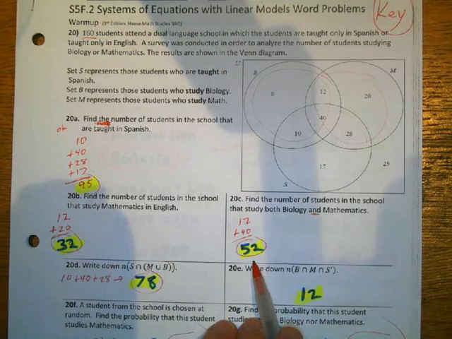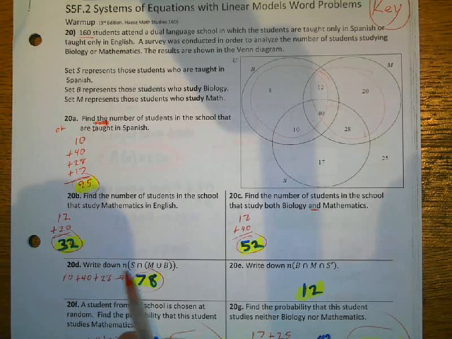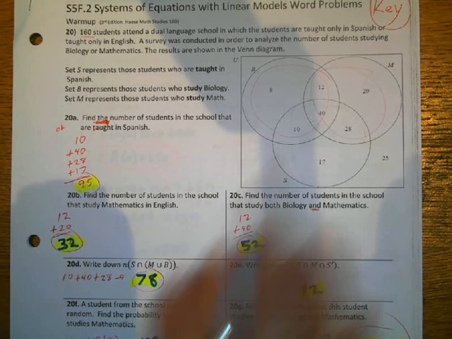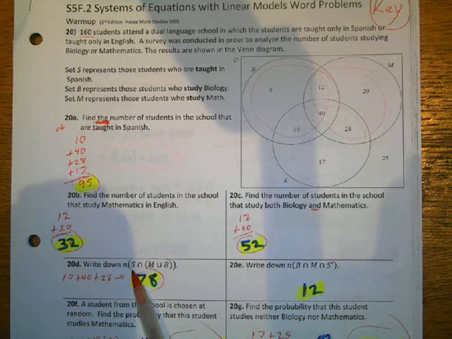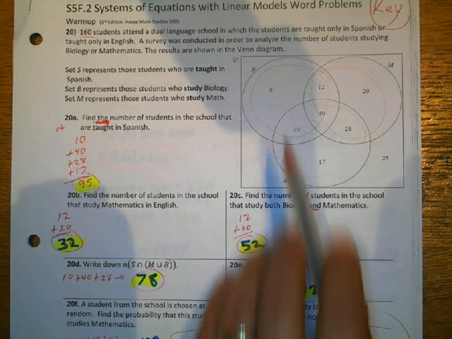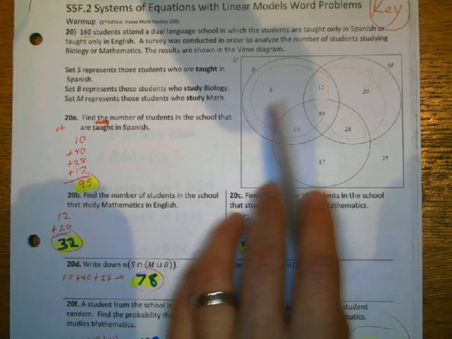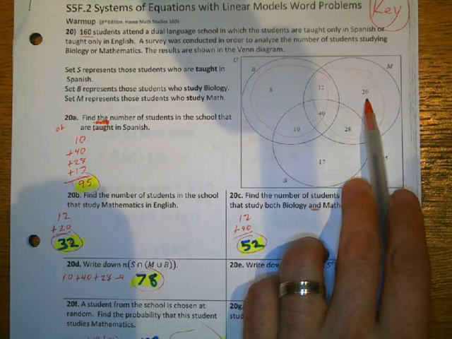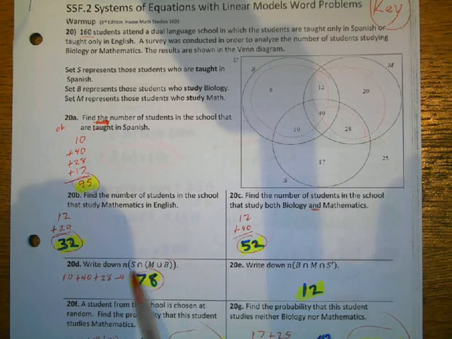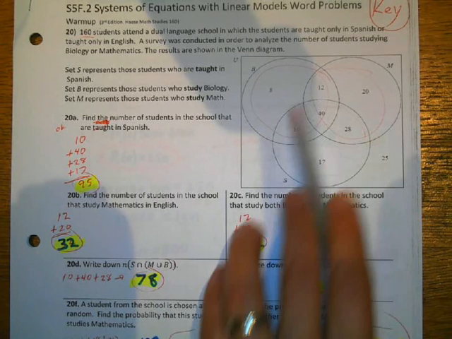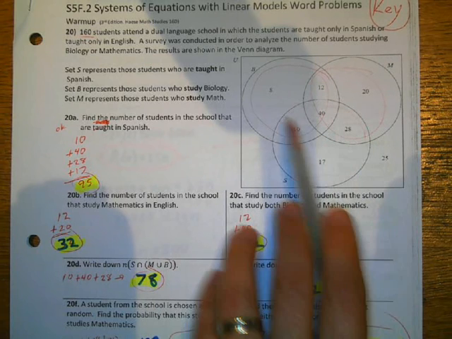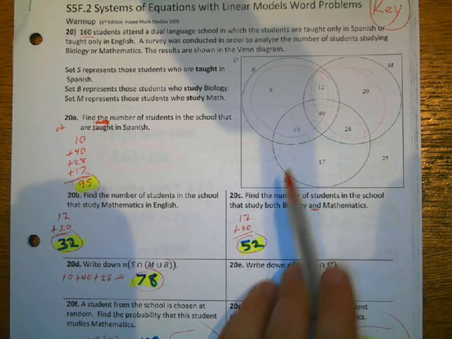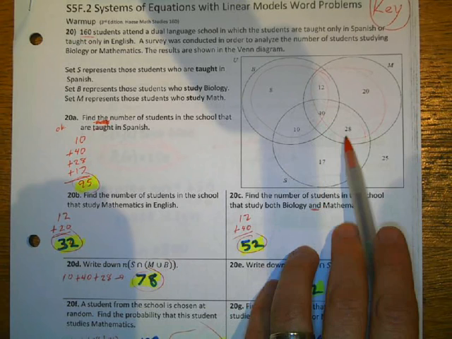Okay. Write down, what does this mean? So n is the number of items. It's going to be a whole number. Okay, M union B, everything that's in M and B. So 8 plus 10 plus 40 plus 12 plus 28 plus 20. That's M union B. And then S intersection of that. So where does this circle intersect the spaces we just said? And it's going to be 10, 40, and 28.